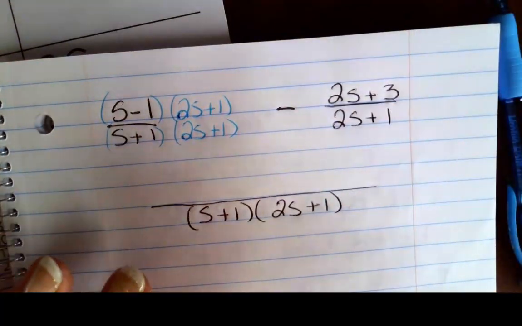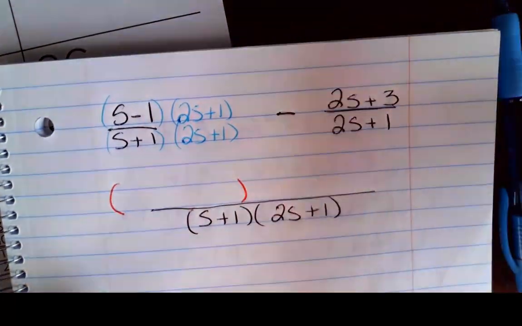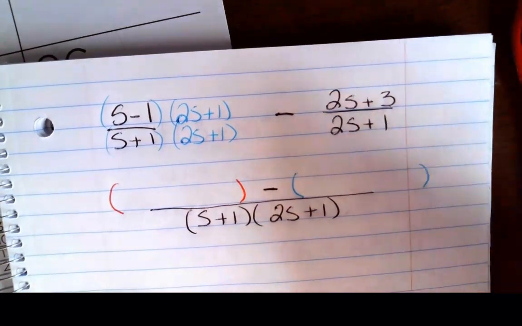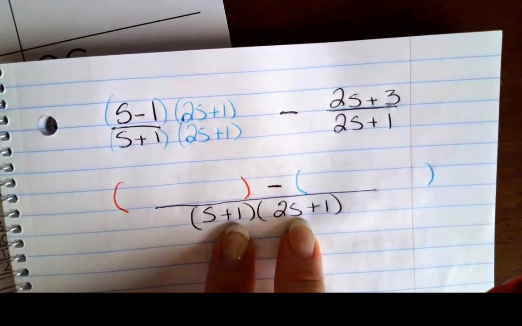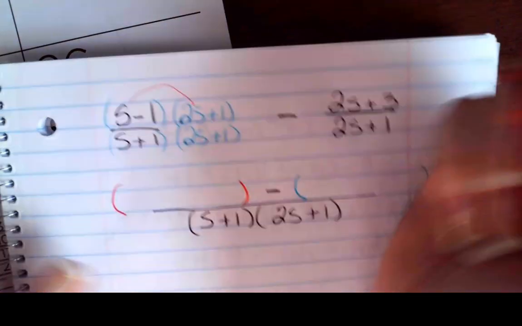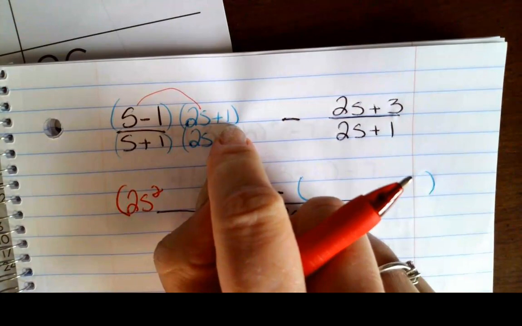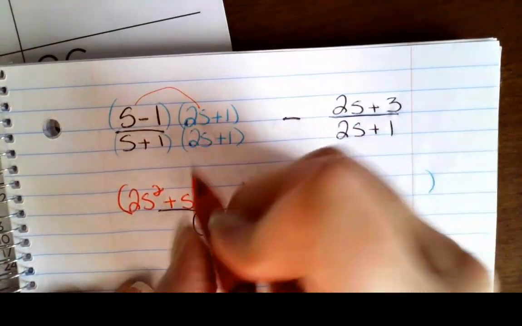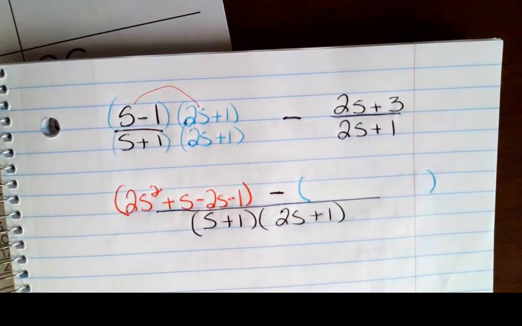I am going to take this and put my answer in parentheses, and we'll do minus. Perhaps I should make all of my colors match. What fun is that? Okay, I'm going to multiply. I've already got my common denominator here. So s times 2s is 2s squared. S times 1 is 1s. Negative 1 times 2s is negative 2s, and negative 1 times positive 1 is negative 1.